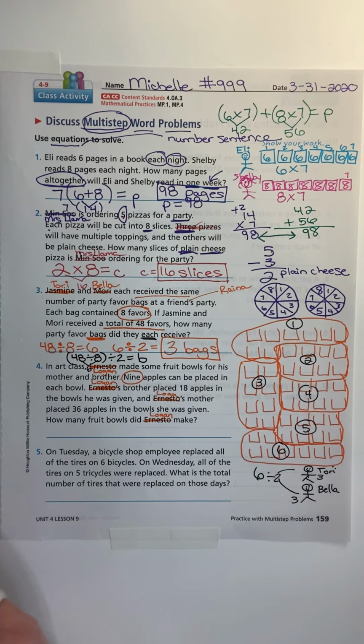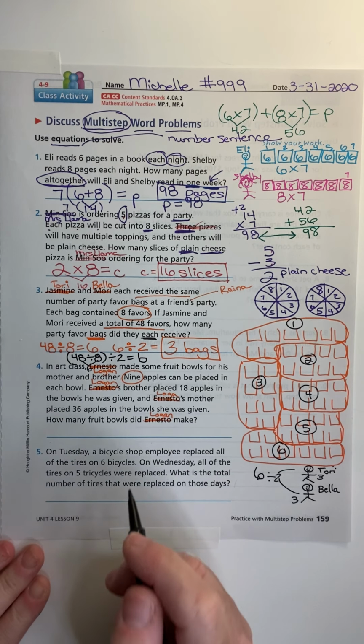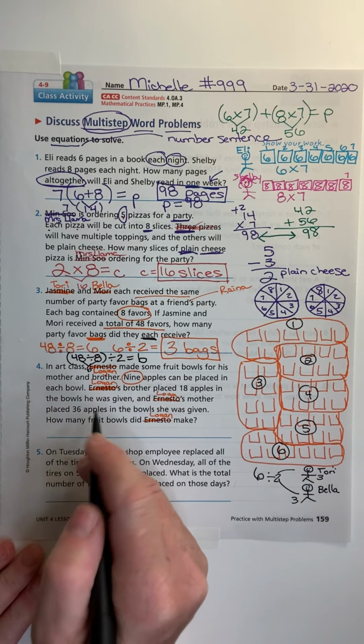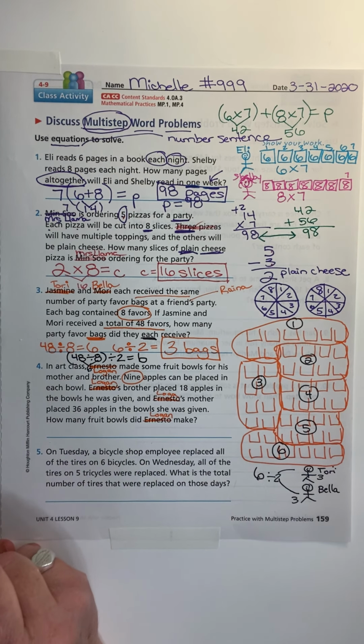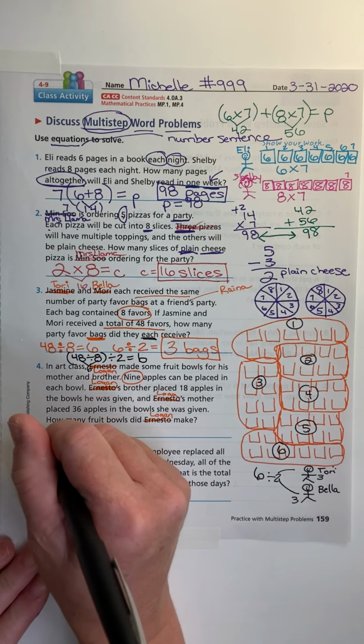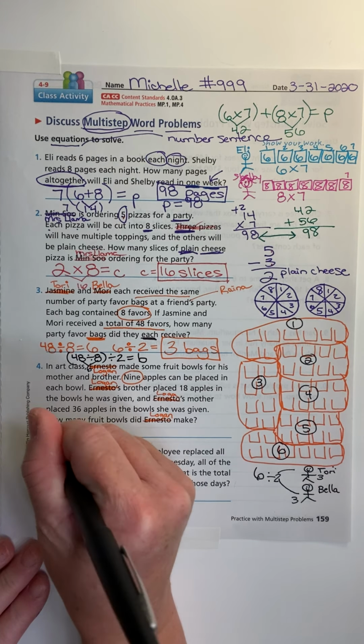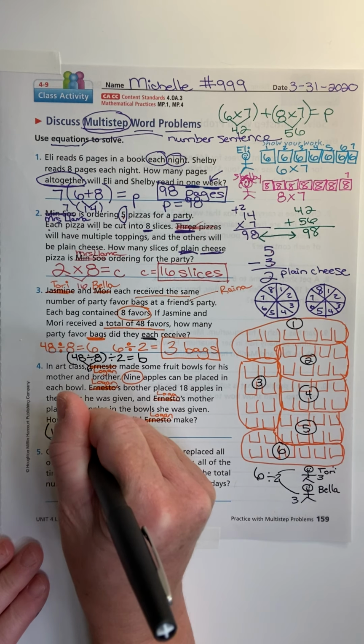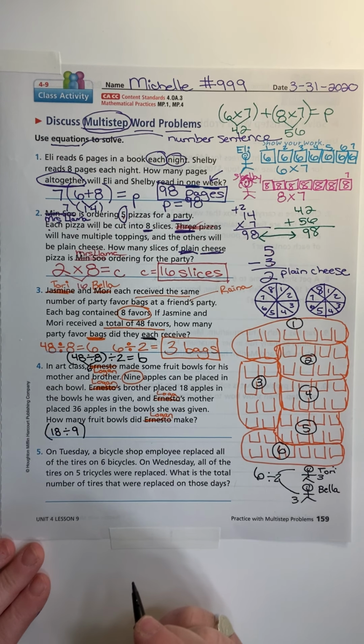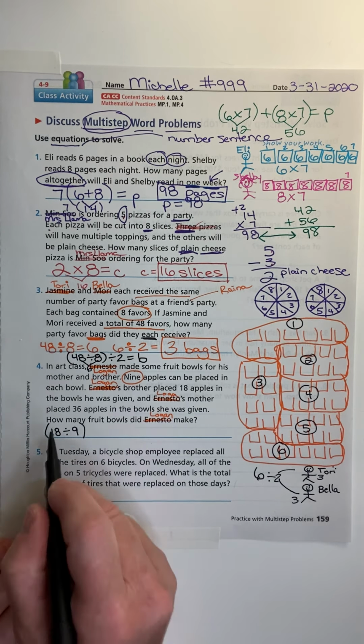Okay, so we're going to look at this and say, first of all, that Logan's brother placed 18 apples. So we're going to do parentheses: 18 apples divided by 9 apples can go in each bowl. And so he's going to have 2 bowls, right? 18 divided by 9 equals 2.